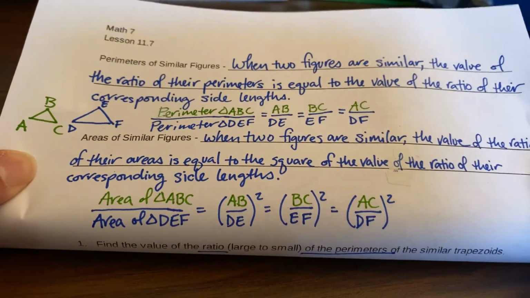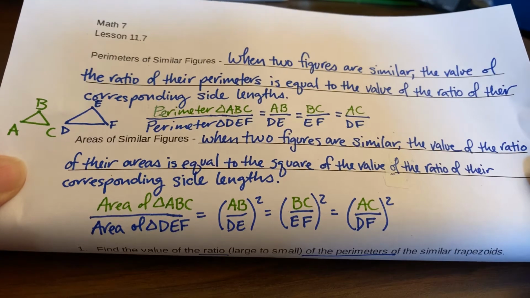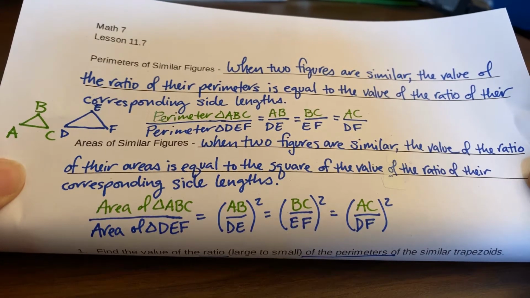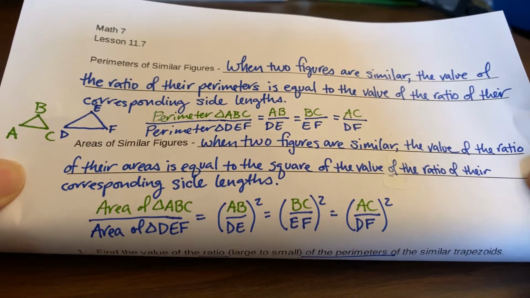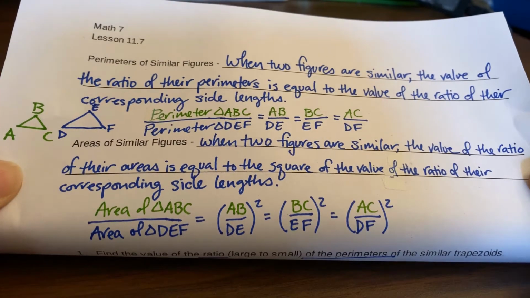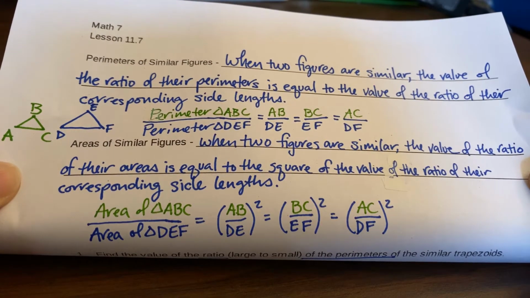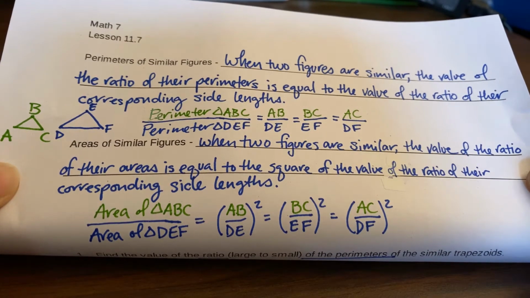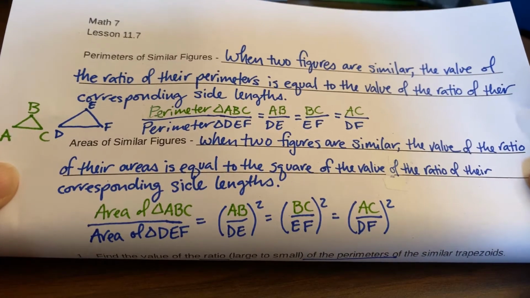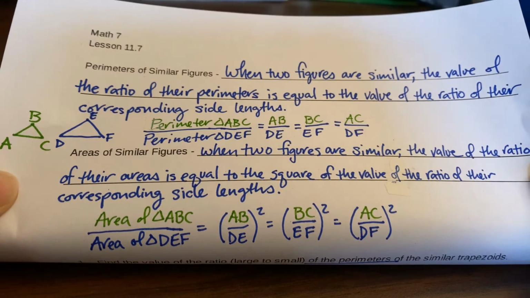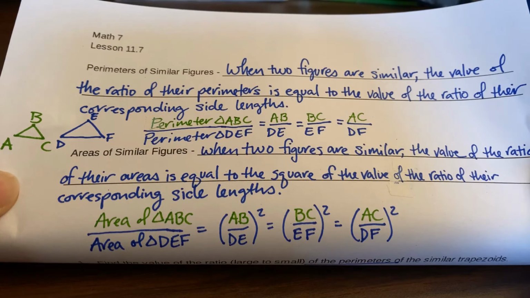So the area of triangle ABC over the area of triangle DEF is equal to (AB over DE) squared, which is also equal to (BC over EF) squared, and (AC over DF) squared. So for areas, you have to square the ratio.